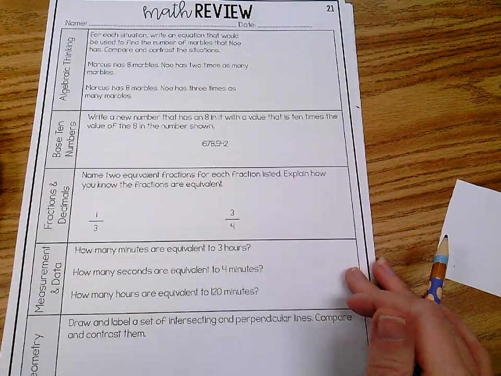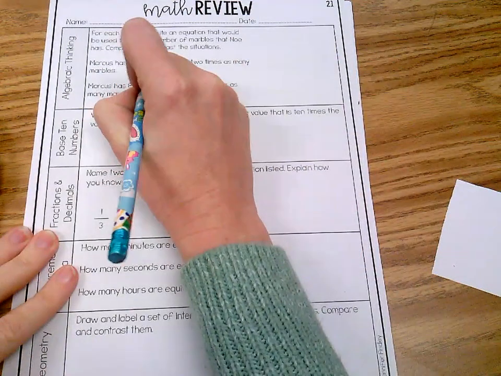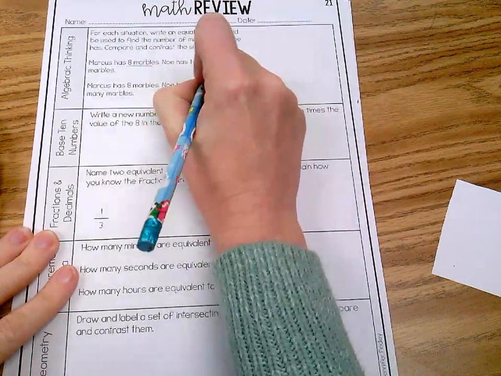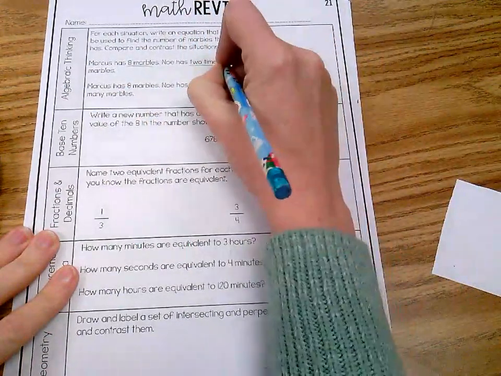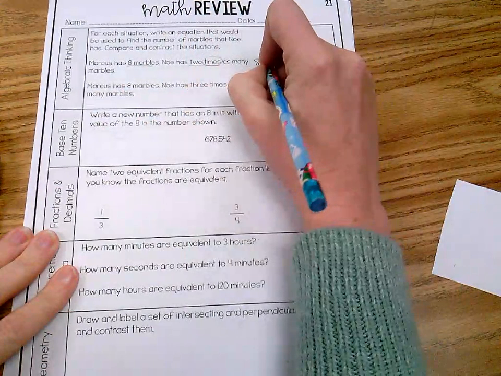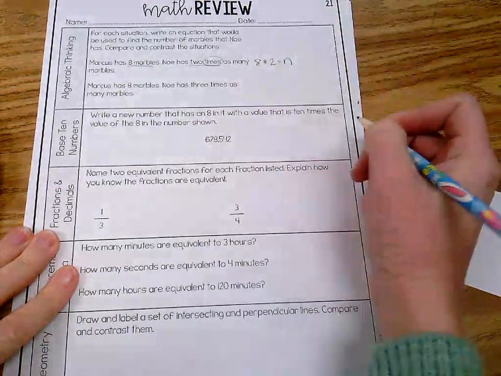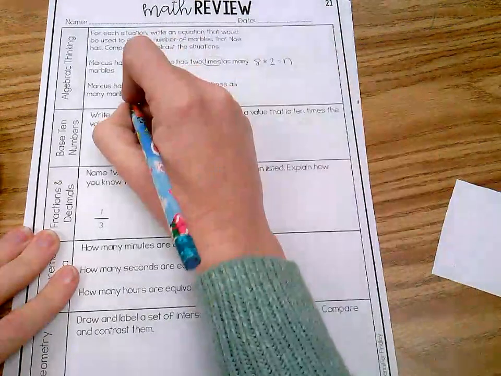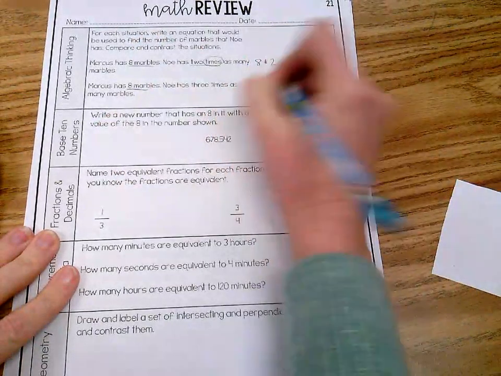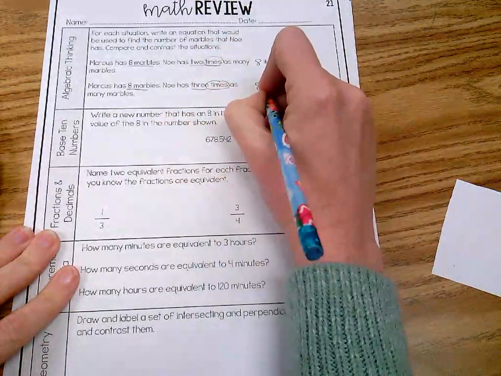Marcus has 8 marbles. Noah has 2 times as many marbles. So Marcus has 8. Noah has 2 times as many. So I have 8, and then I see the word times, and I'm going to say an N for Noah. The next one, Marcus has 8 marbles again. Noah has 3 times as many marbles.